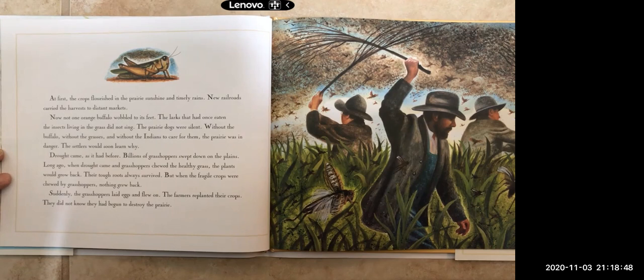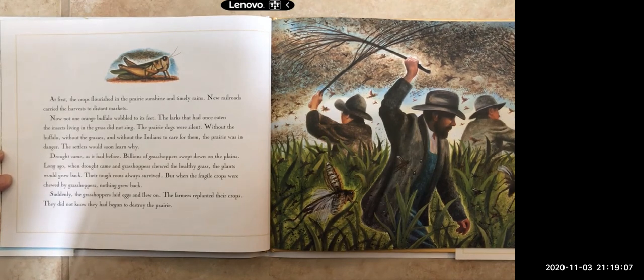Drought came, as it had before. Billions of grasshoppers swept down on the plains. Long ago, when drought came and grasshoppers chewed the healthy grass, the plants would grow back. Their tough roots always survived, but when the fragile crops were chewed by grasshoppers, nothing grew back. Suddenly, the grasshoppers laid eggs and flew on. The farmers replanted their crops. They did not know they had begun to destroy the prairie.